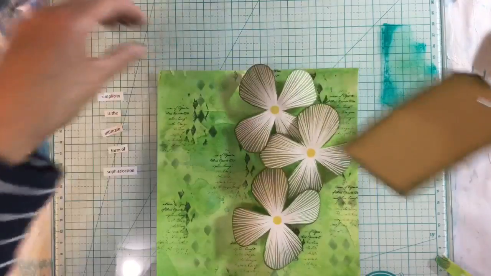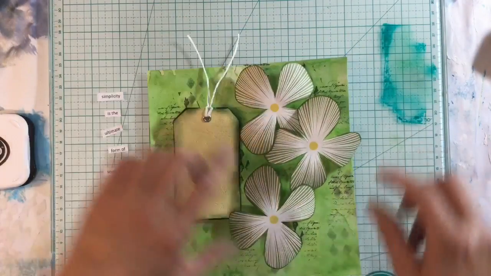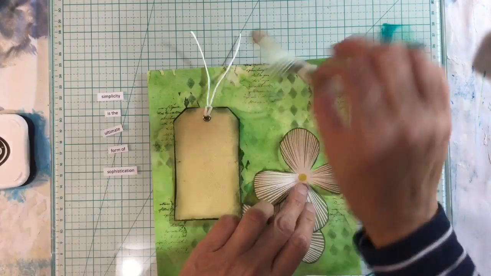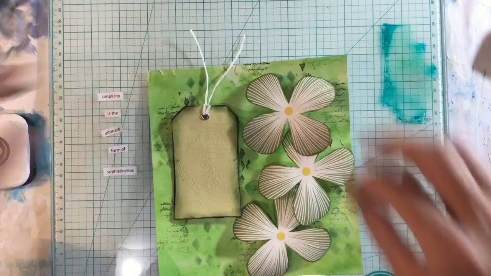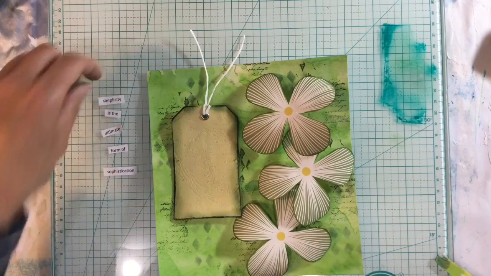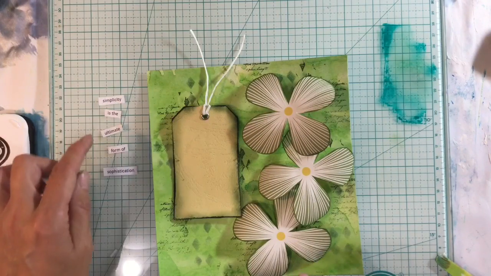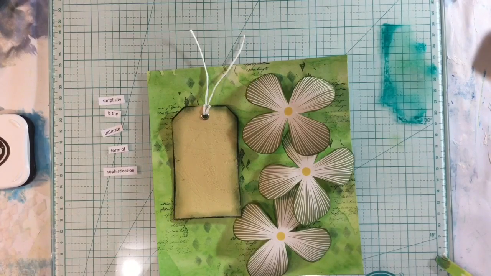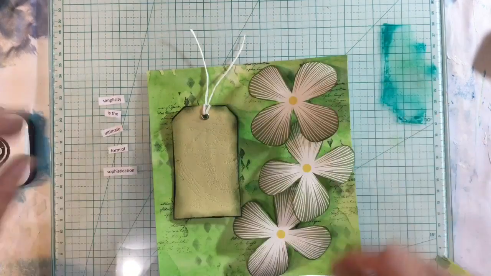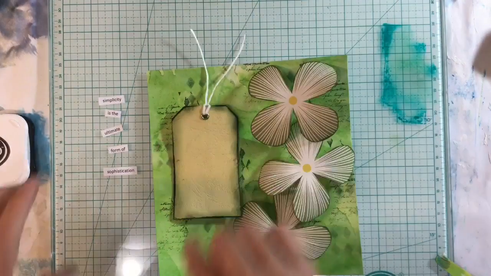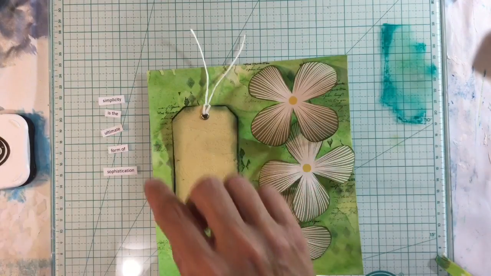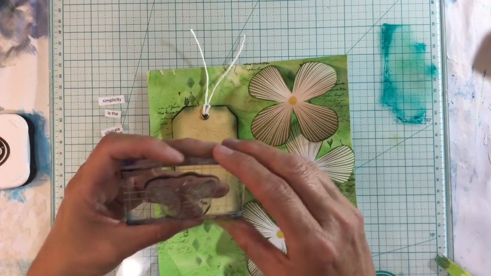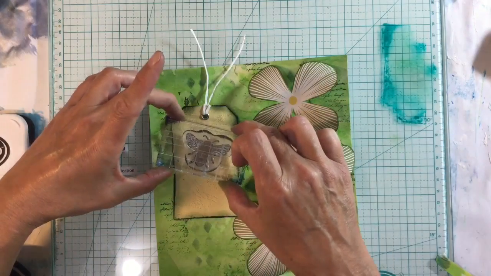Right, so bring my page back. And so now my page, you can see, is coming together. Now I've just done a simple quote, simplicity is the ultimate form of sophistication. And I just printed that off, typed it in Word on my iPad. And I need to just assemble this. And I want one more addition as well. I've got my bumblebee stamp, which I thought would look really cute.